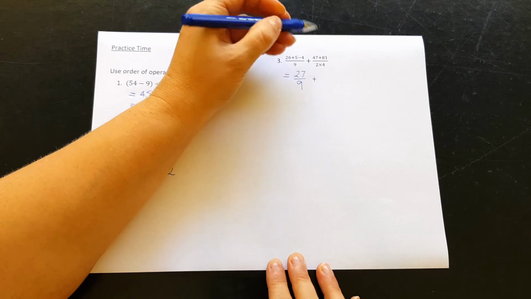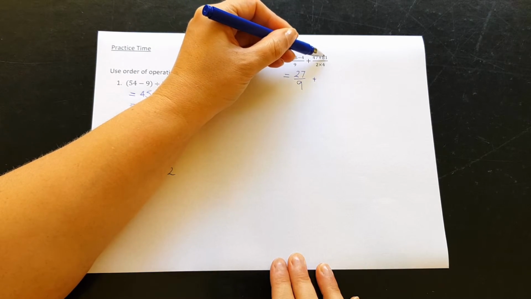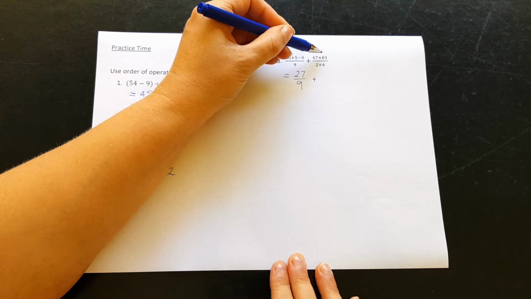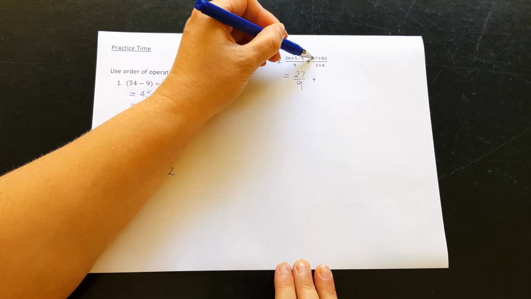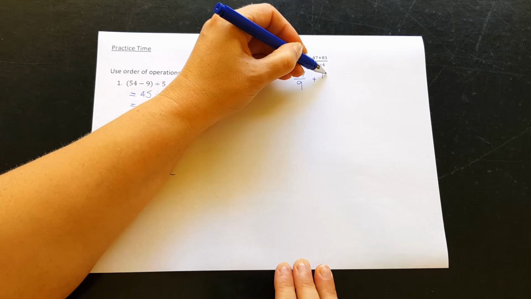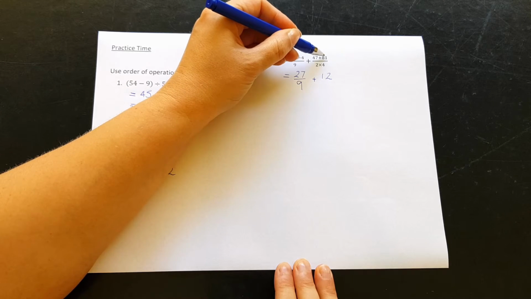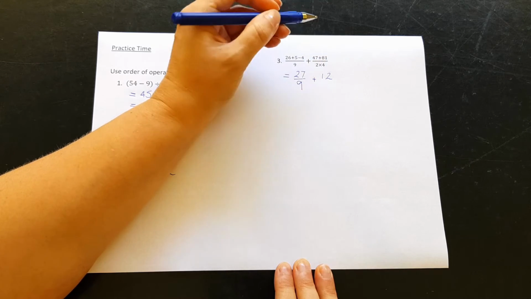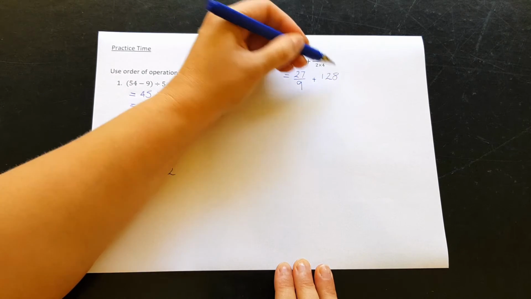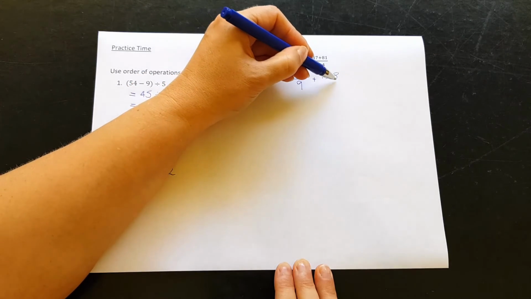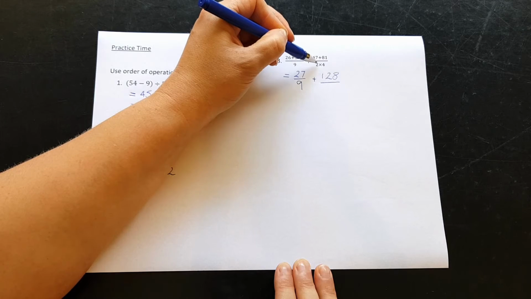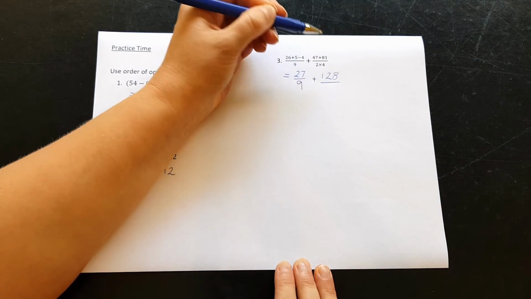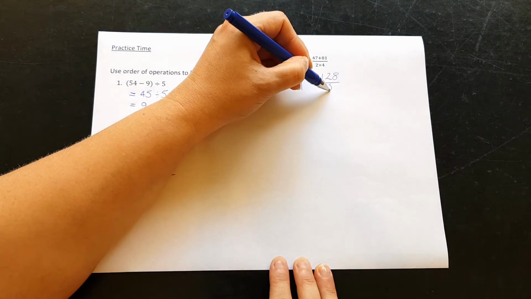Then for the second fraction, 47 plus 81. Well, adding the 10s together, 80 plus 40 will give us 120. So 1, 2. And then the ones, we have a 7 plus a 1, which will make an 8. 128. Okay, so on the bottom, 2 times 4 is 8.